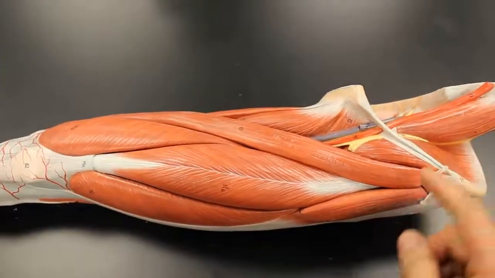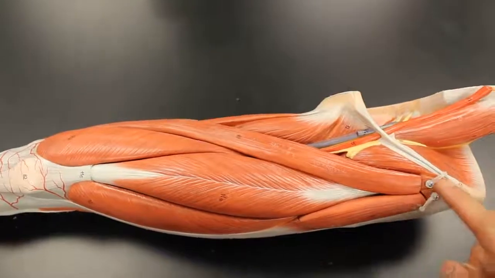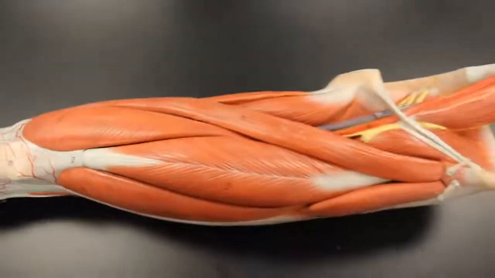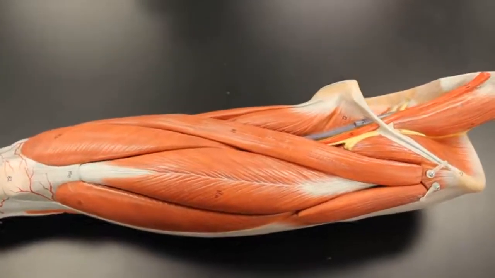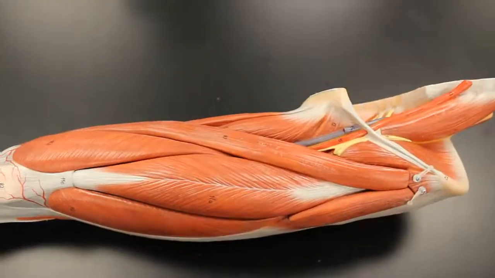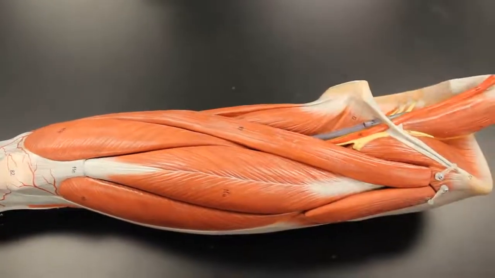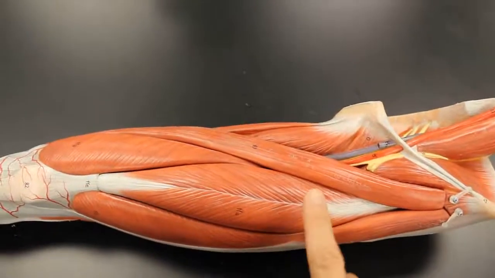This is the sartorius muscle. You'll notice that it comes from the ASIS, sweeps all the way down, to the medial side of the tibia. That would be the sartorius. Long strap-like muscle, kind of like twin brothers of the gracilis, if you know that muscle already. But that is the sartorius.